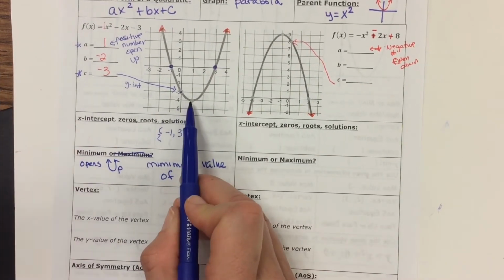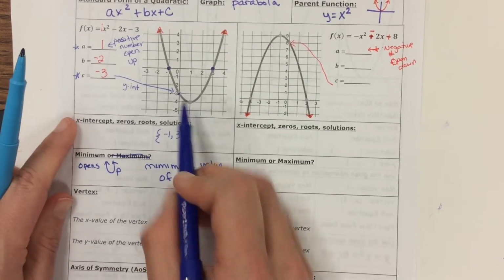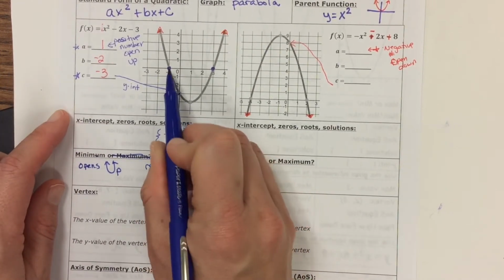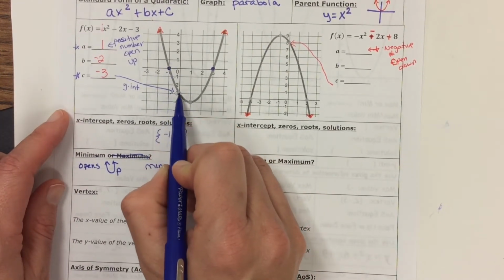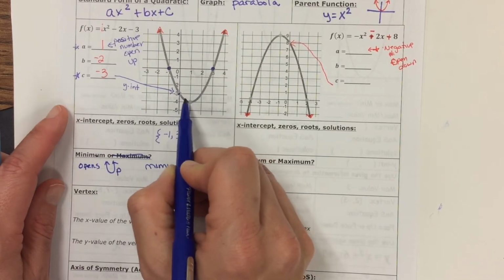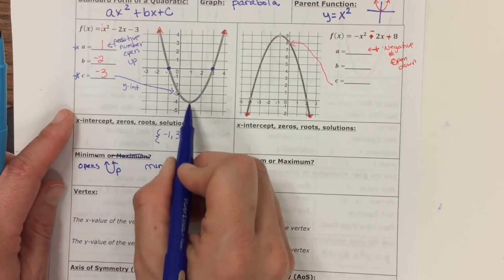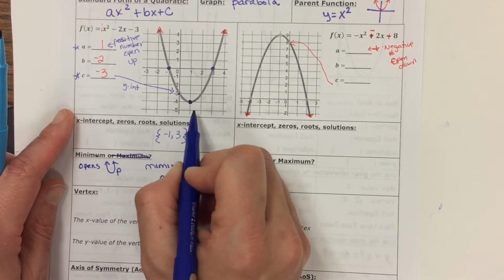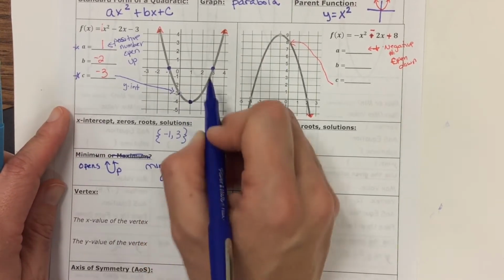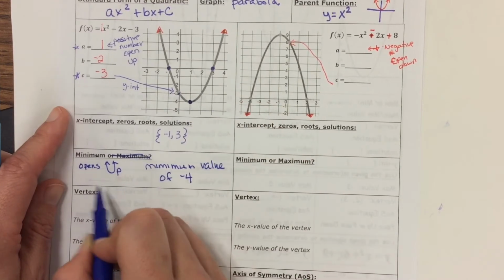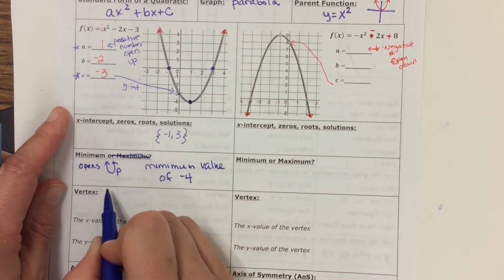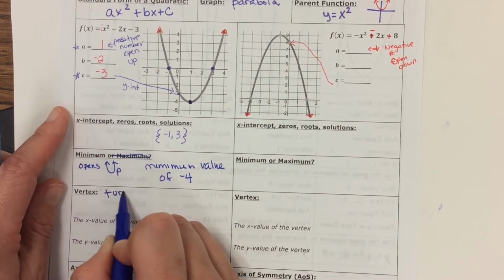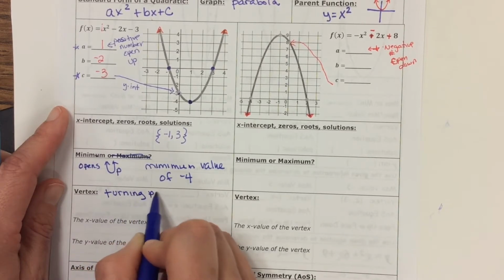All right, this is still a very important part of the graph. This place right here that we're saying goes from a decreasing to an increasing portion of the graph. It's called the vertex right here. There's a dot right here. That's an ordered pair. That's a location. So this point where the graph turns, so the vertex is the turning point of the graph.